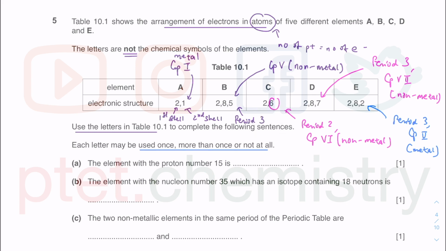So the element with the proton number 15, so we are looking at 15 electrons also because of what we have read earlier in the question. Of course, we read the question because that's the first thing that any sensible people would do. They read the question before they jump into the question. All right. So the element with the proton number 15 is where the number of electrons adds up to 15. So there's a total of 2 plus 8, which is 10, plus 5, which is 15. So we're looking at B as the only element with the proton number 15.